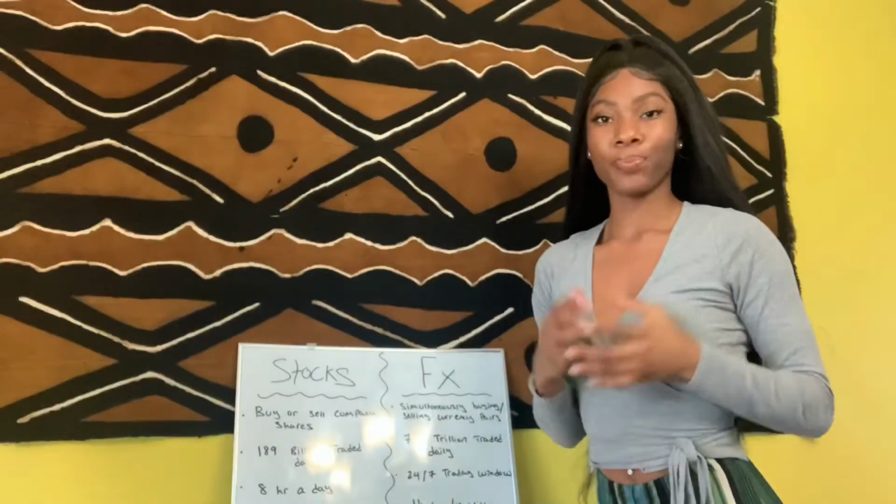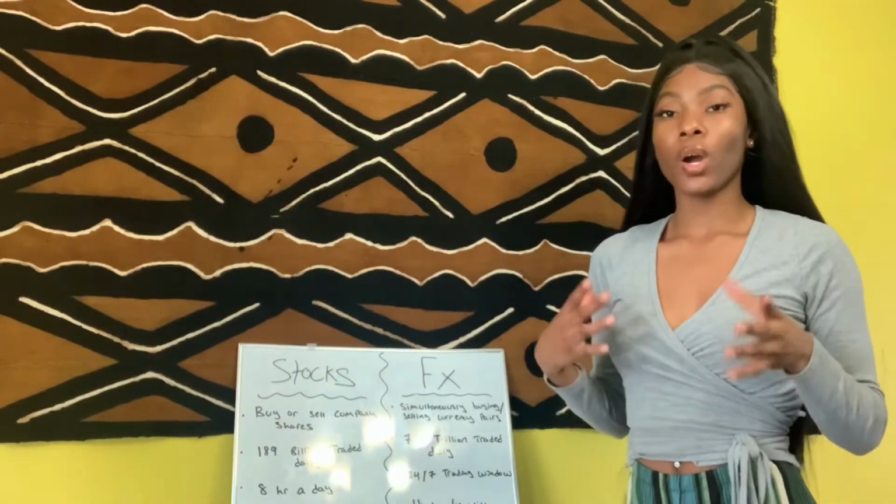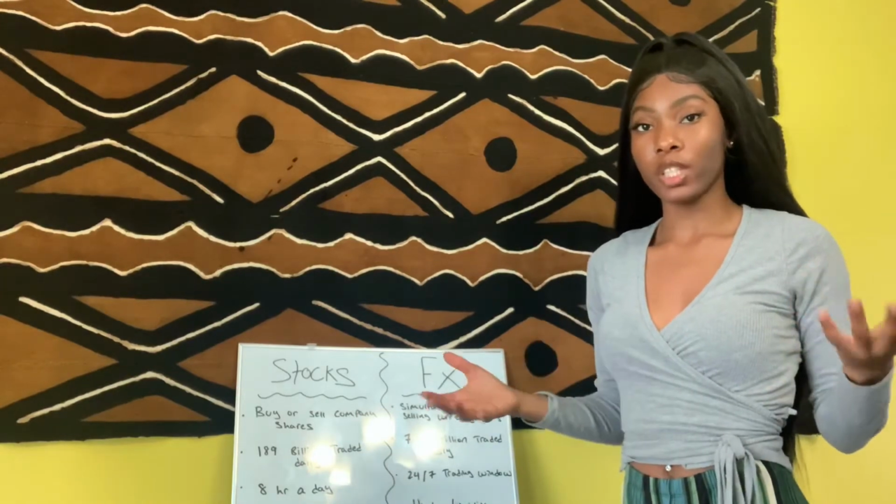Again, leverage is the amount of money you can borrow to enter into a trade. Basically using borrowed money to make more money as opposed to money that you don't have. All right, family, now I'm gonna get started with this video. What are the major key differences between these two markets?